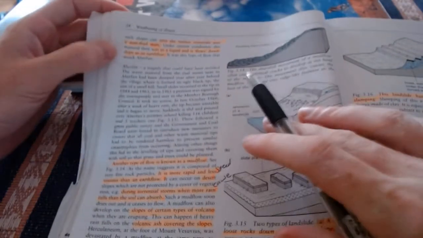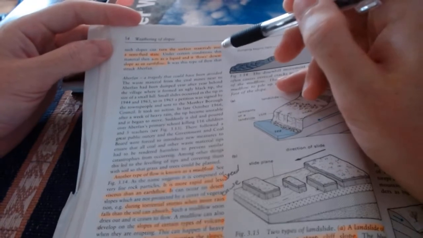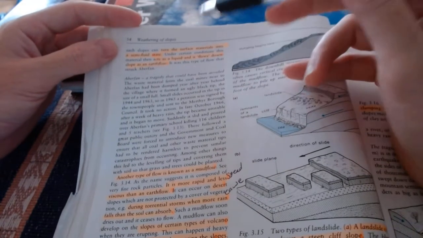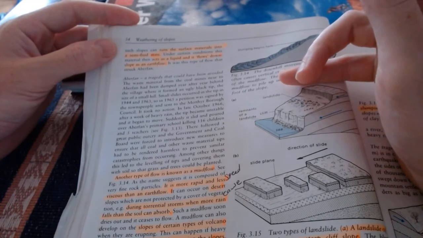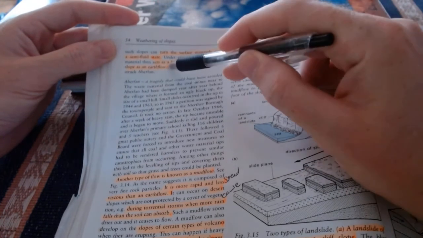On to page 54 very quickly. So the heavy rain turns the surface material into a semi-fluid state. Think of something like honey or treacle or syrup, maple syrup. It acts as a liquid and flows downslope, such as an earth flow.